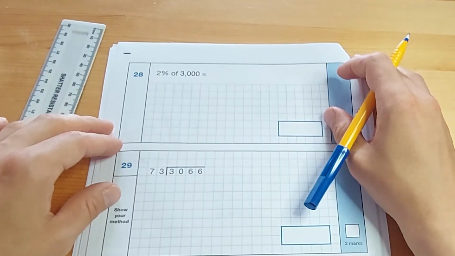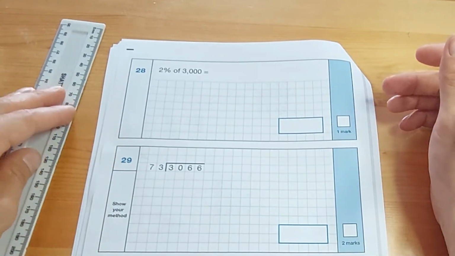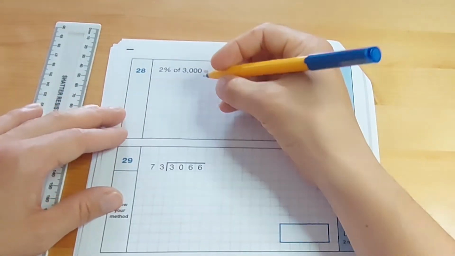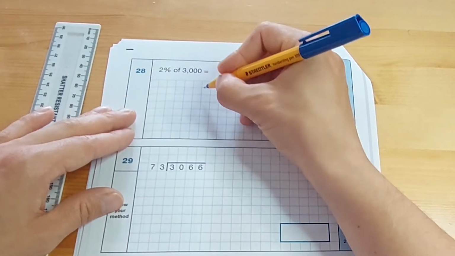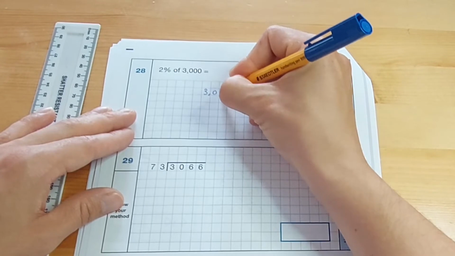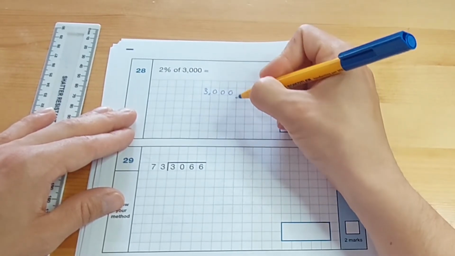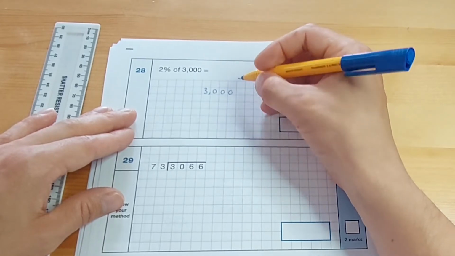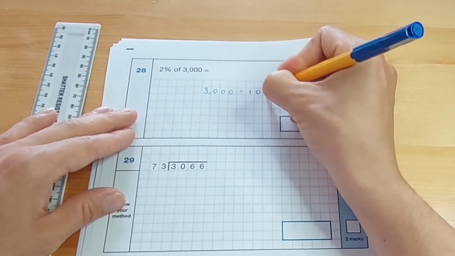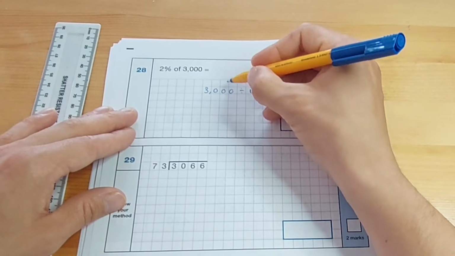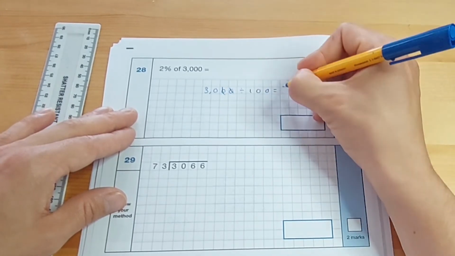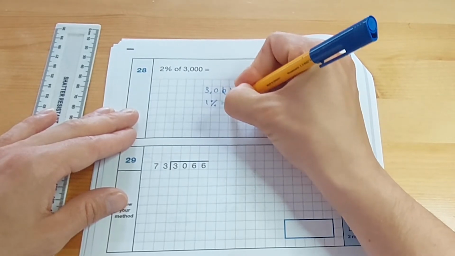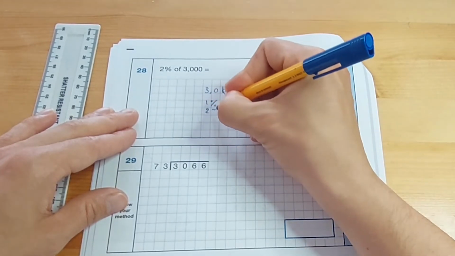Question number 28. 2% of 3,000. So another percentage of amount question. Okay, so again, like I did with the other one, what you can do is you can multiply these, or an even quicker way, if you're finding 1%, you can divide it by 100 to find 1%. So I'm going to take off the 2 zeros, giving me 30. So 1% will be equal to 30, but I'm actually looking for 2%.